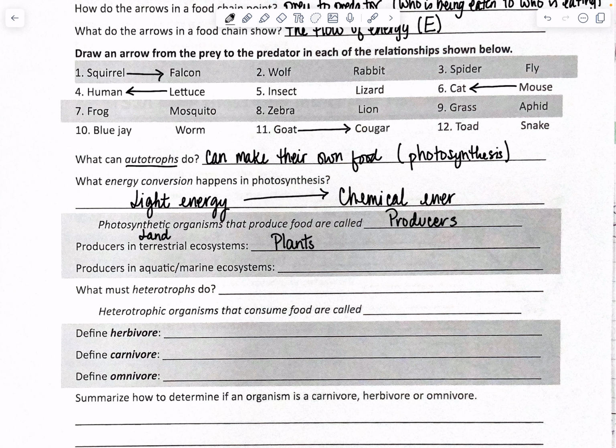And then you can have two kinds of water environments. We can have aquatic water environments, which could be saltwater or freshwater. And then we can have marine environments, which are only going to be saltwater. But both aquatic and marine should make you think of water. Okay?